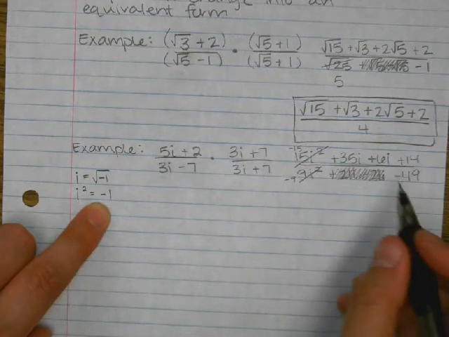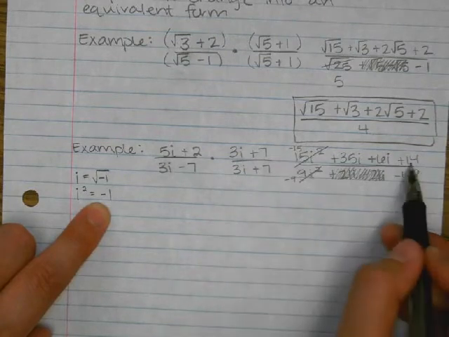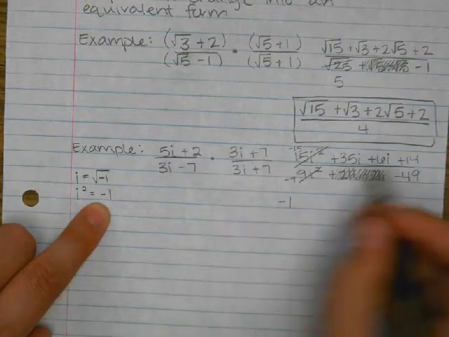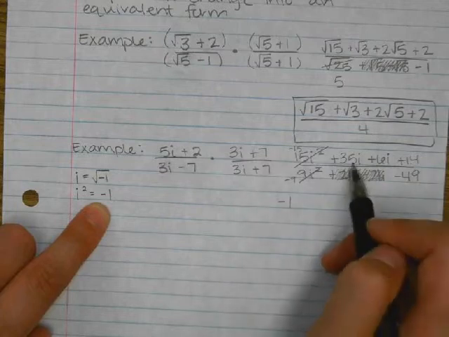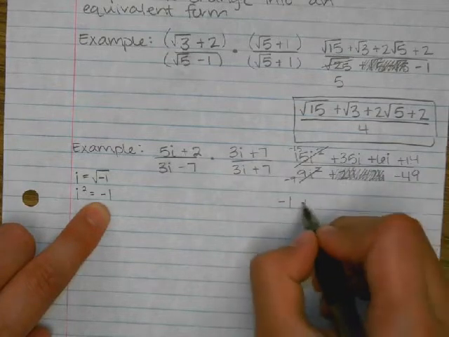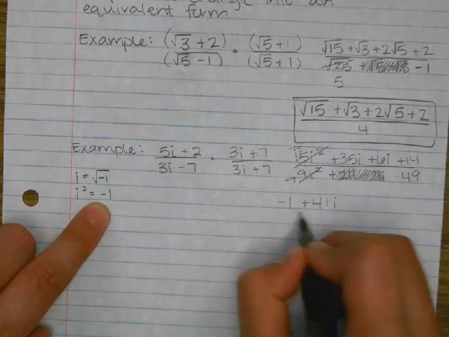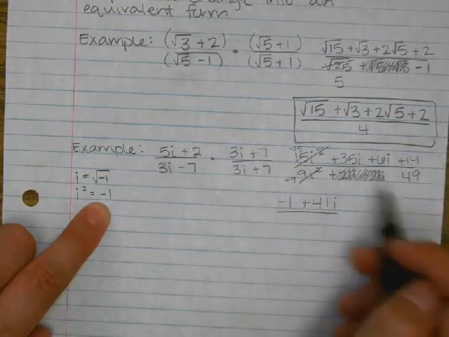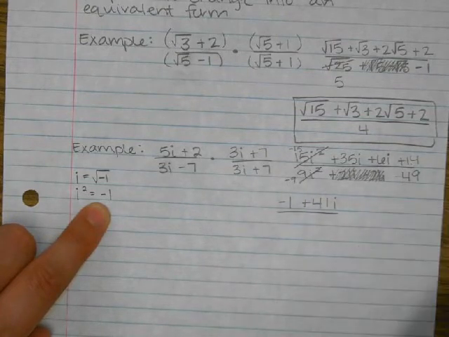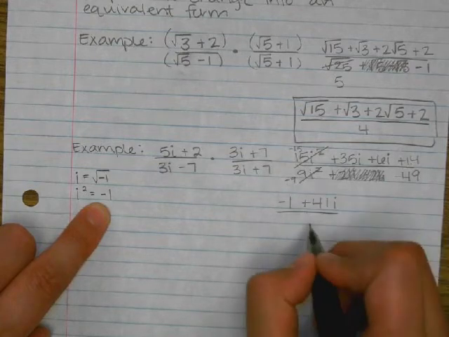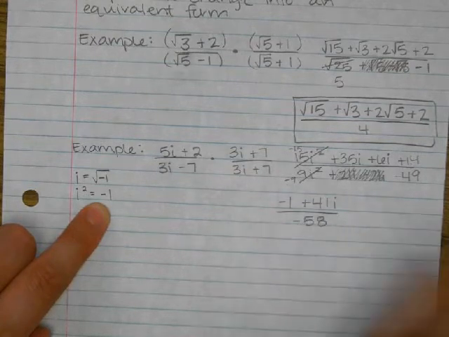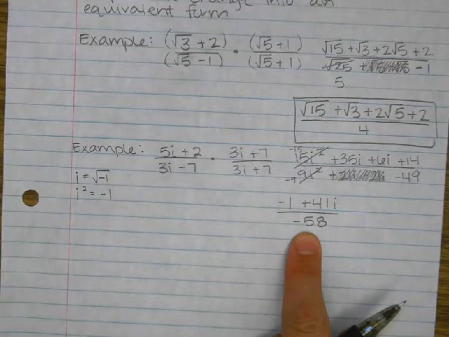So on the top, we have a -15 and a +14. And we have 35i and 6i. And on the bottom, we have a -9 and a -49. And so that is -58. And so there's our expression there.